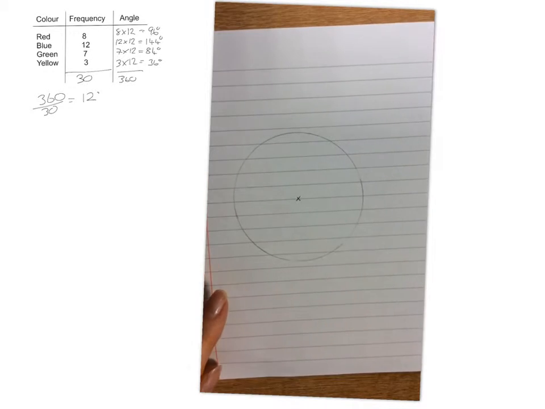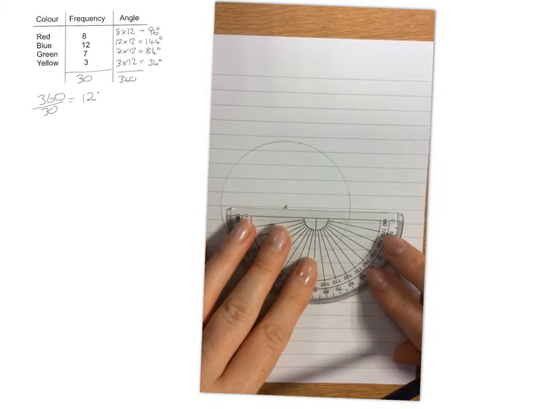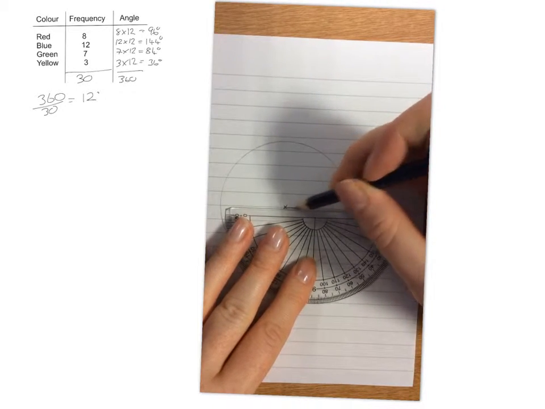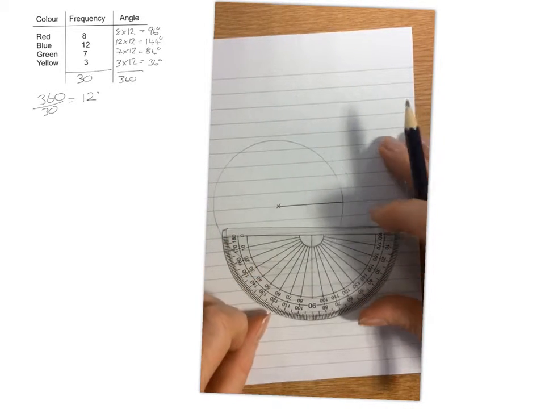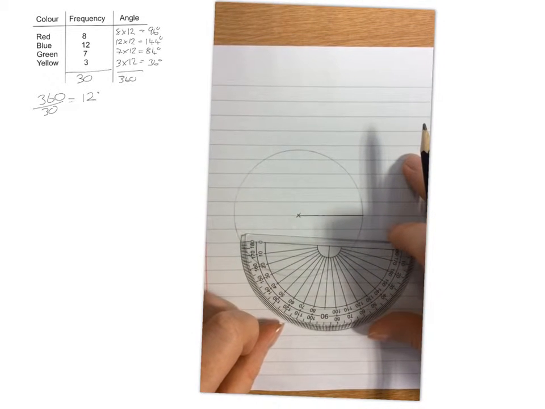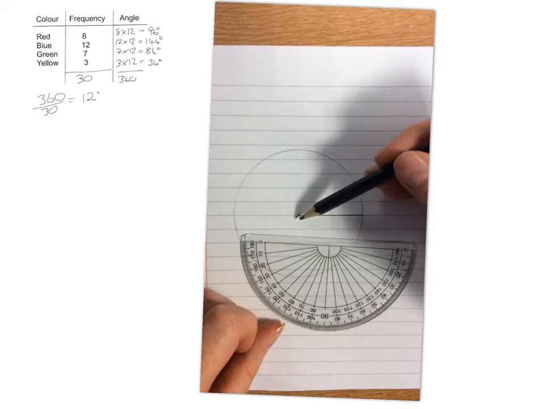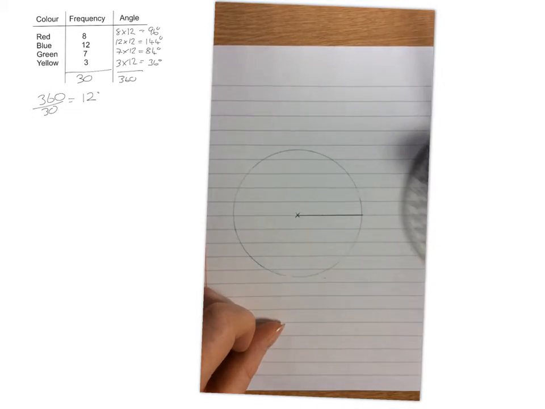Once I've done that, I need to draw a straight line which goes from the centre to the edge. Now, every time we're going to match up with the centre, it's quite important that we do that really accurately, because one of the ways that you can go wrong is by having a line that's here, a line that joins here, a line that joins here, a line that joins here, and then your angles won't match up.